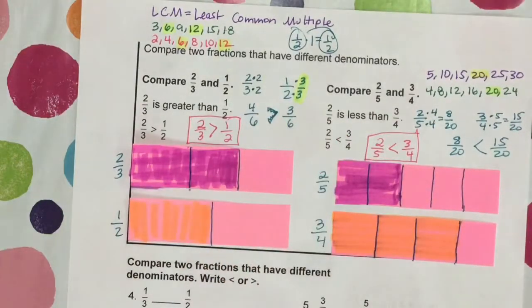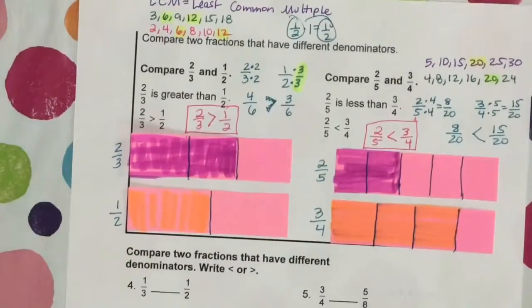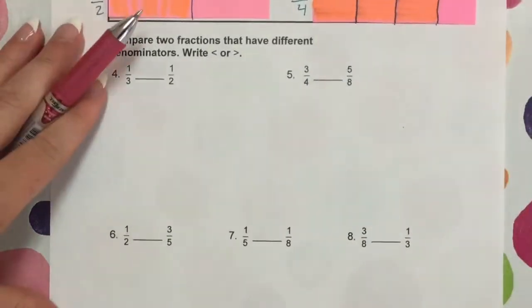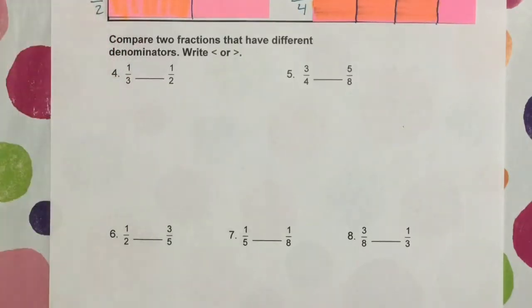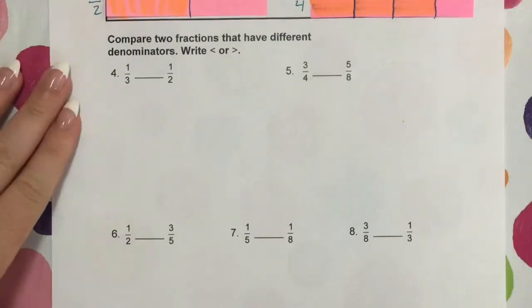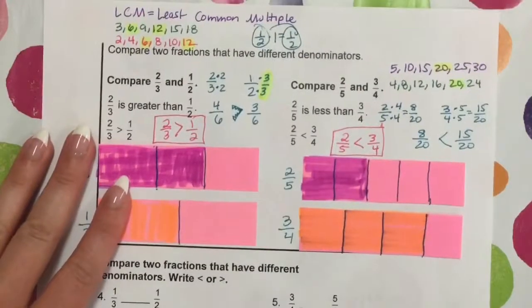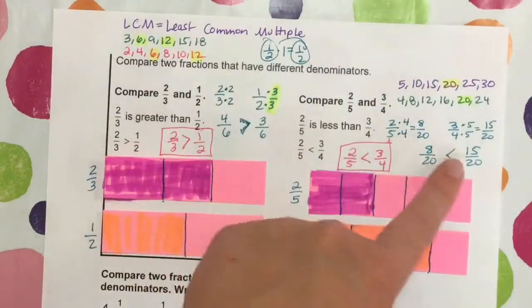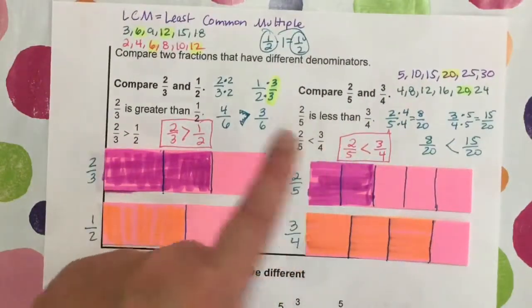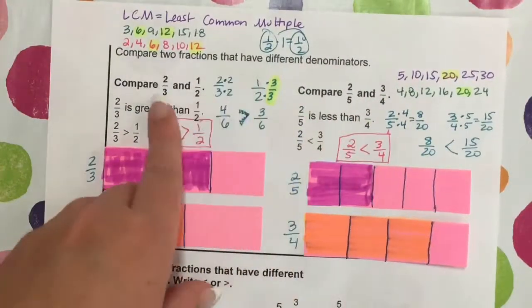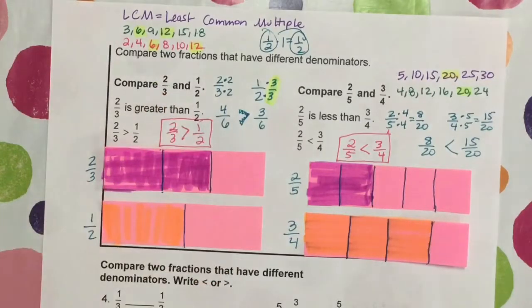All right, great. So let's go on to 4, 5, 6, 7, and 8. So I would like you to go ahead and pause. I want you to try to do it both ways how we did it up here. Finding the LCM, getting a common denominator. Make sure you write your end answer with the original numbers that they gave you.